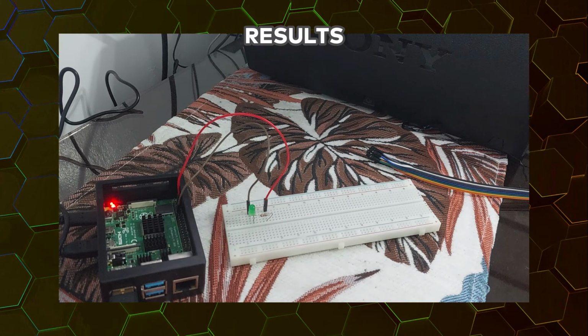So now let us click run. It is expected that the LED will blink every 0.5 seconds. As we can see, the LED is blinking at an interval of 0.5 seconds.